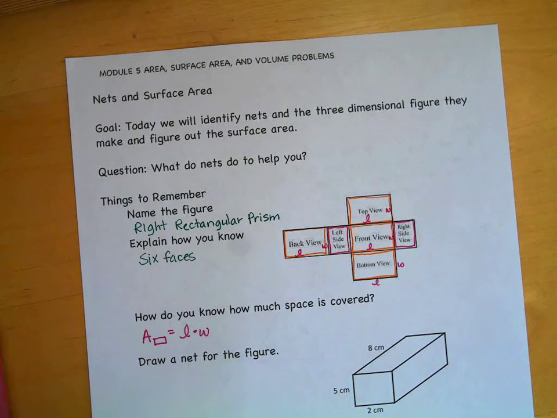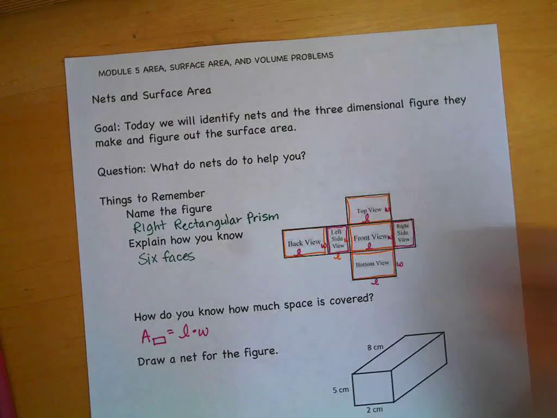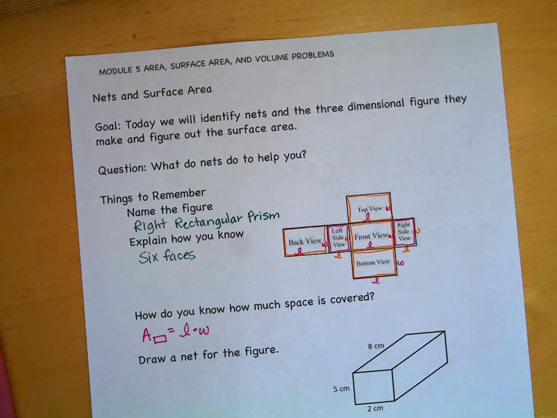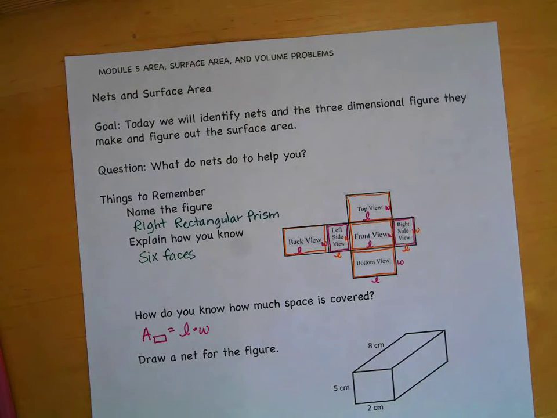This one down here, the little guy, would still be length times width and length times width. So as you can see, every one of those rectangles, all we have to do is find the length times the width. So that's really not that difficult. So basically what you're going to do is take the length times width of every rectangle that you see, and then add them together.